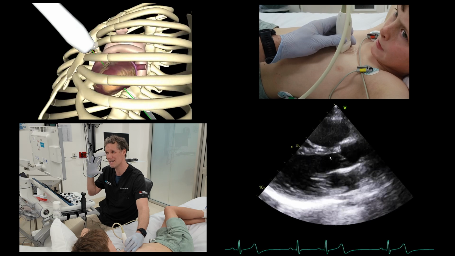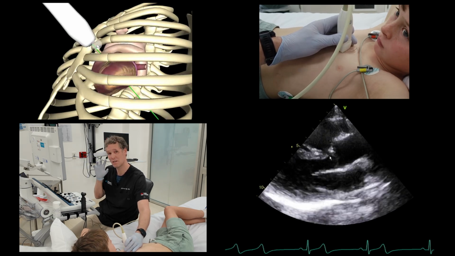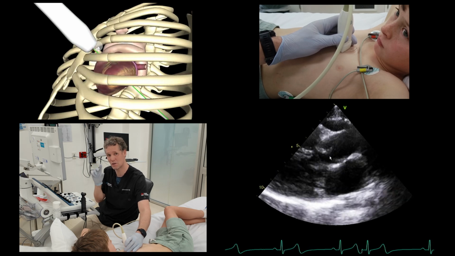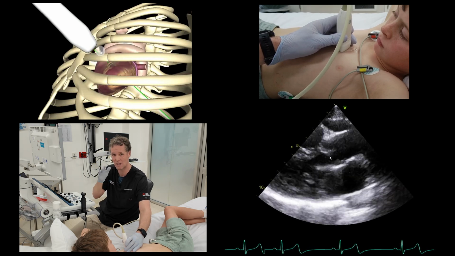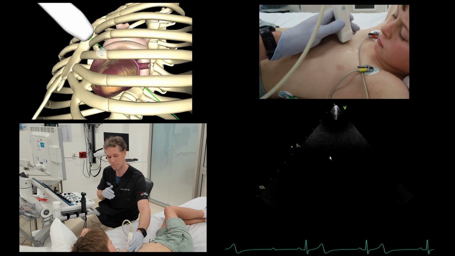can you see that the image just looks a little brighter and a little crisper? And that's just nestling into that intercostal space, improving the contact, helping those sound waves come from the echo probe into the patient. Okay?